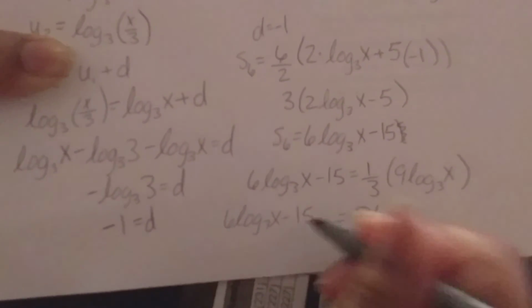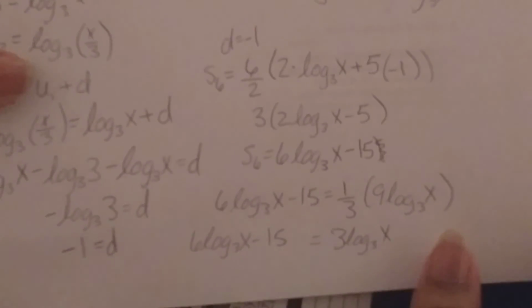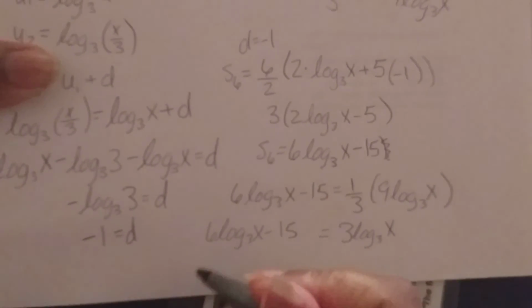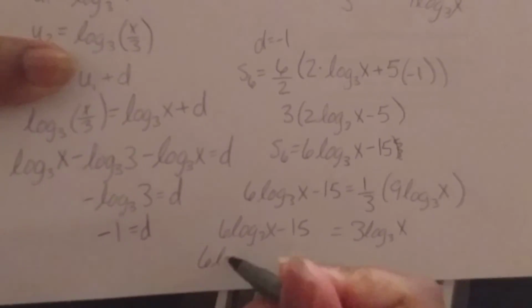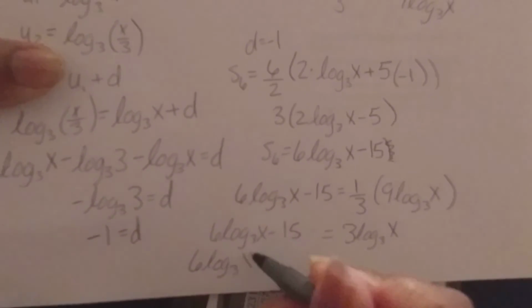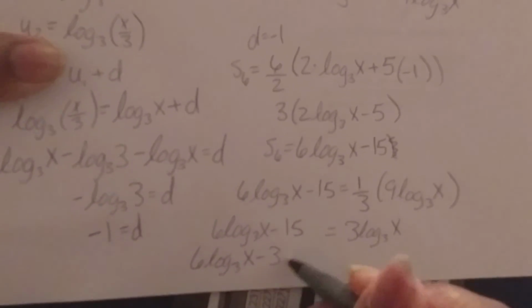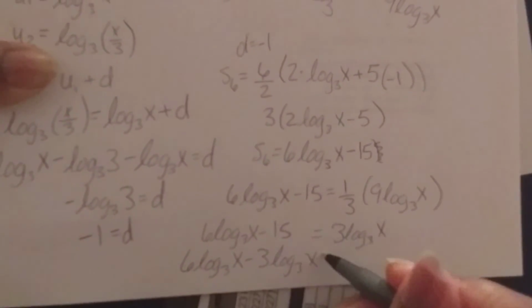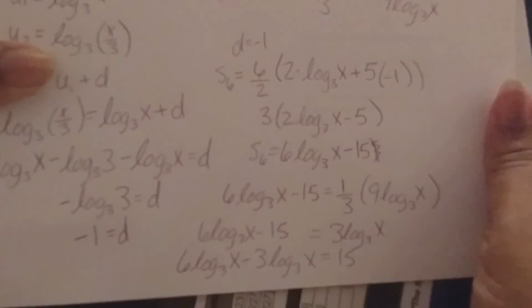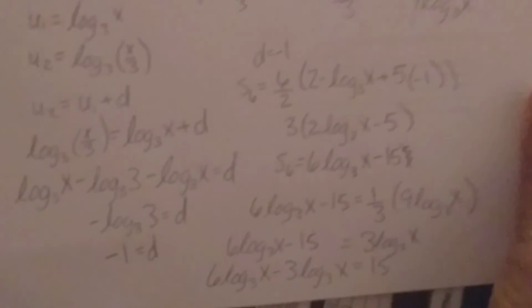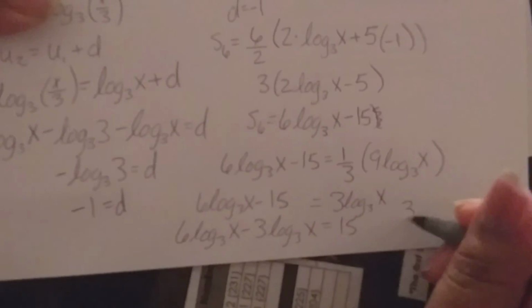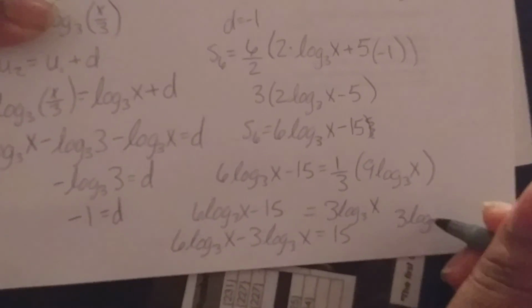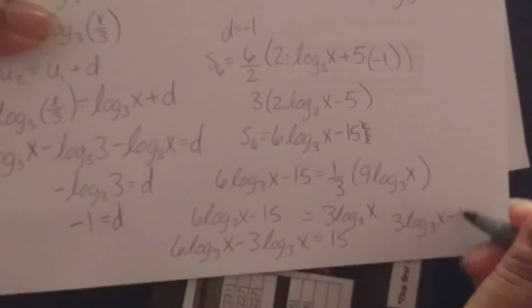We're going to put the 15 on the other side and 3 log base 3 of x on this side. So 6 log base 3 of x minus 3 log base 3 of x is equal to 15. Remember that 6 minus 3 is 3. So we get 3 log base 3 of x equals 15.